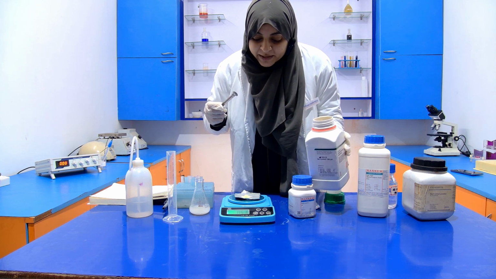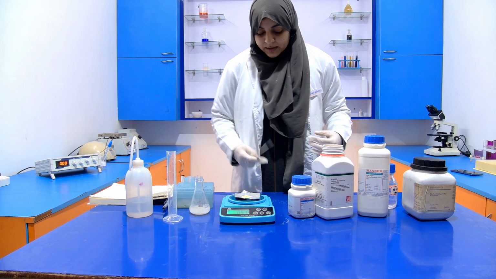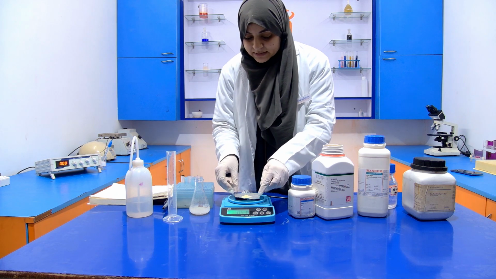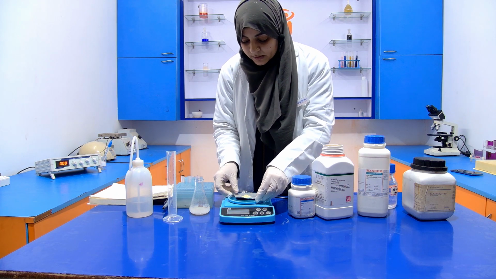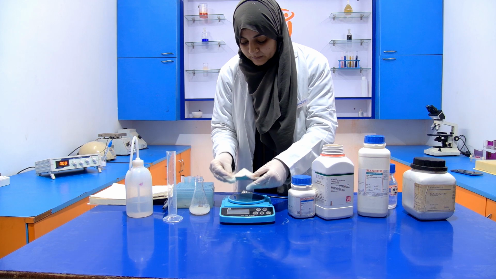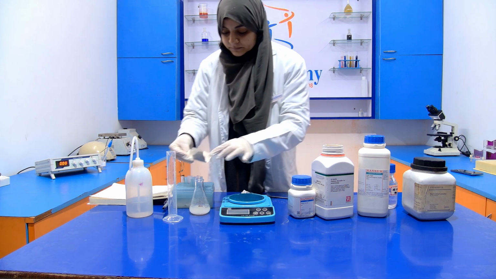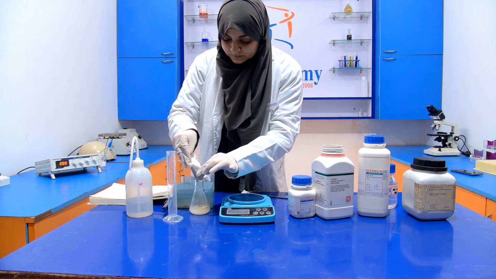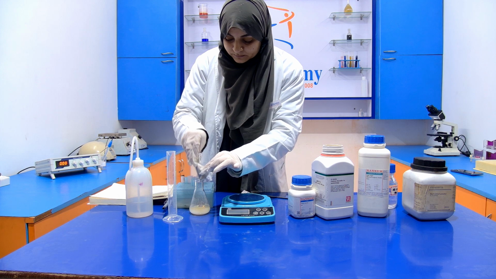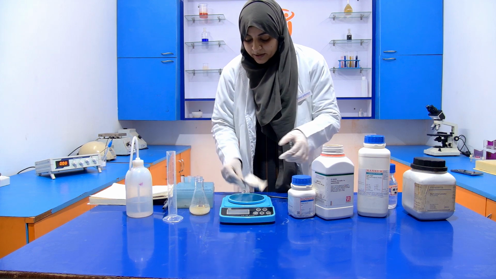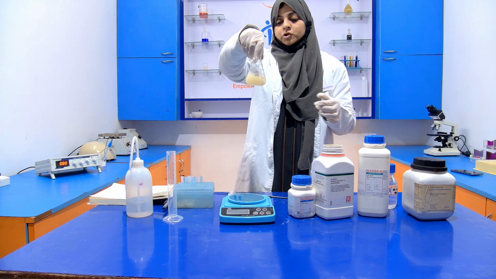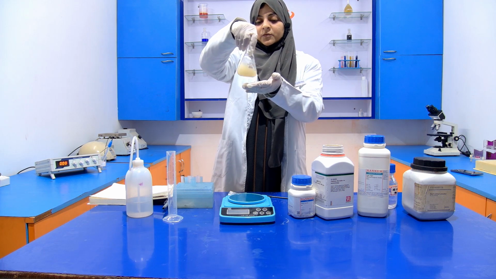Now it is 0.51. Now I am going to add this into the distilled water. Now again we have to dissolve it into the distilled water.